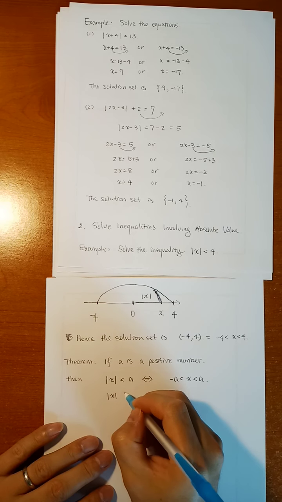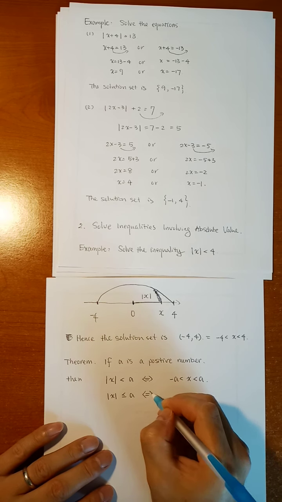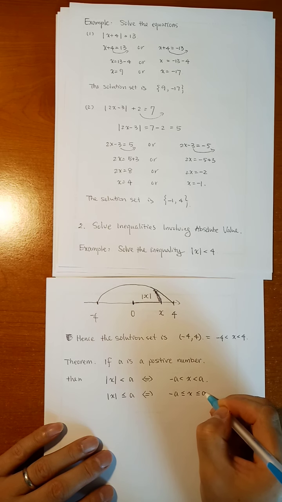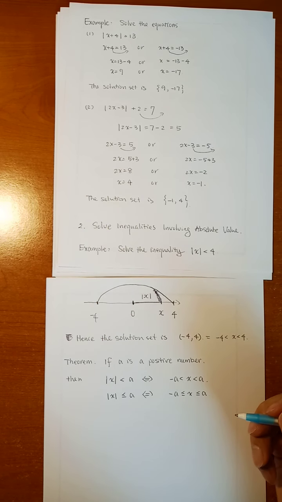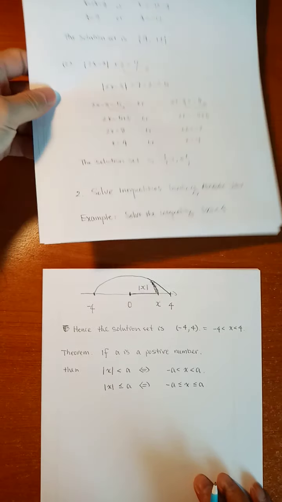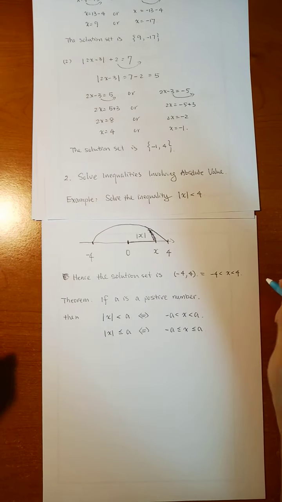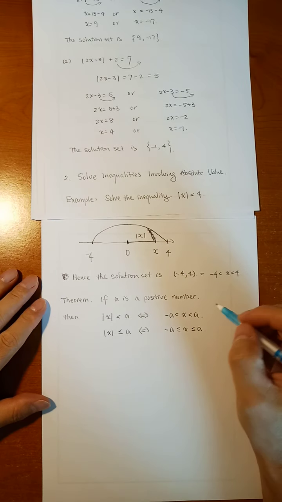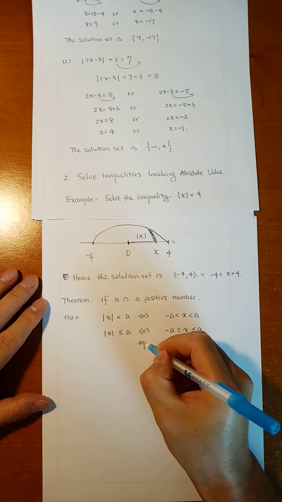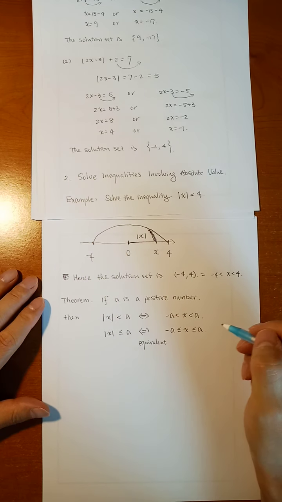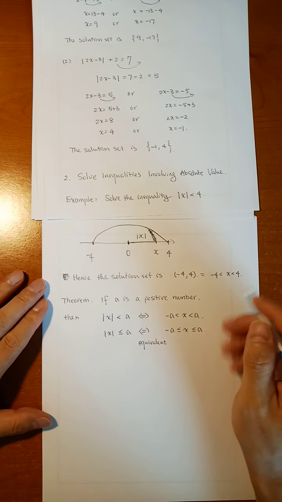Absolute value of x less than or equal to a, inclusive, is equivalent to negative a less than or equal to x less than or equal to a. Right? So this word means if and only if, or we mean equivalent. The left statement is equivalent to the right statement.